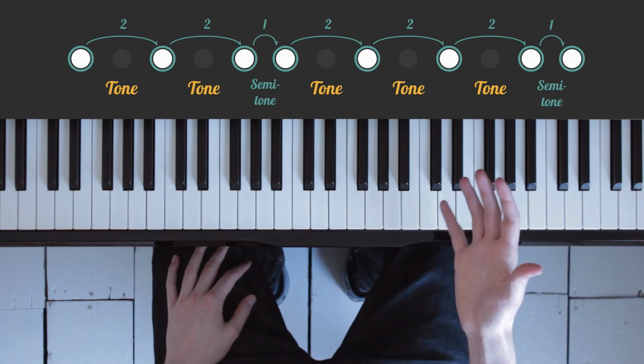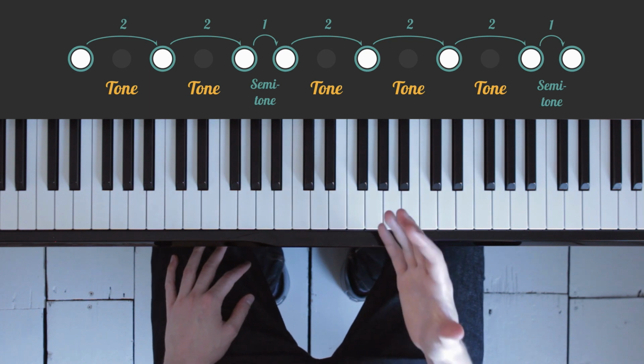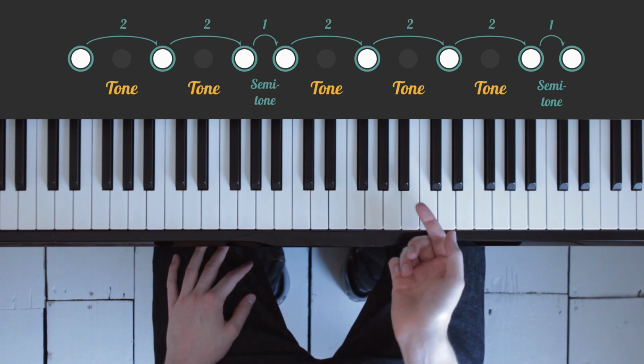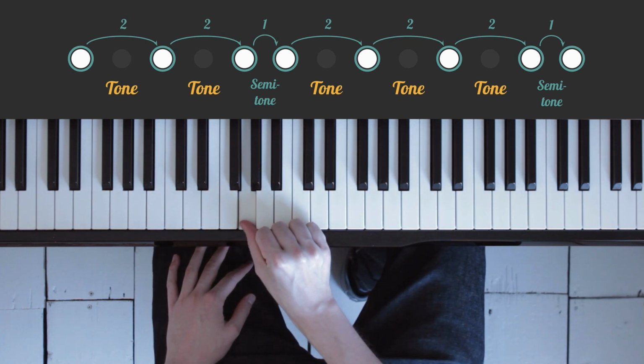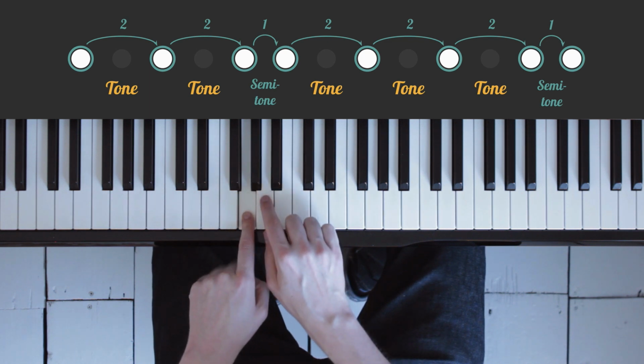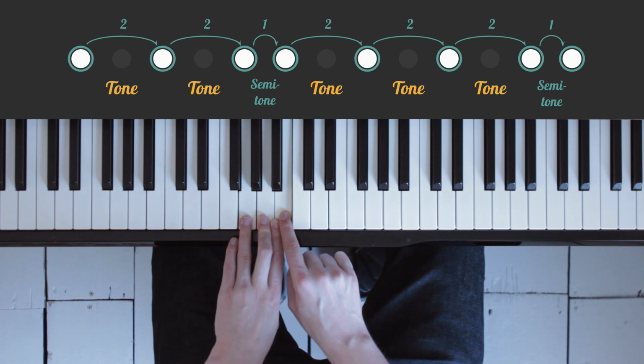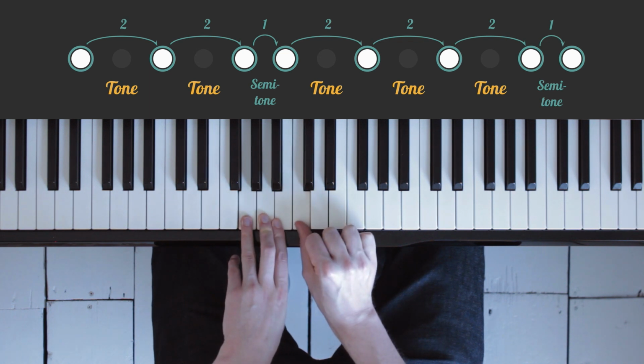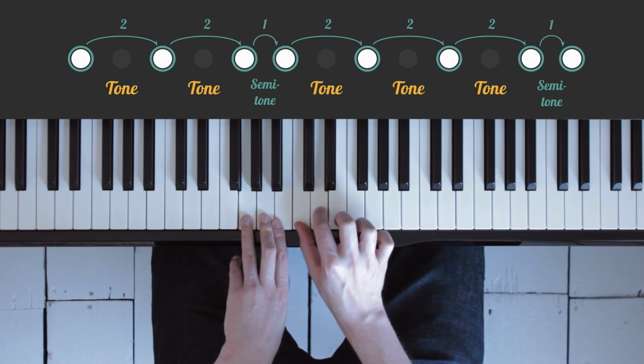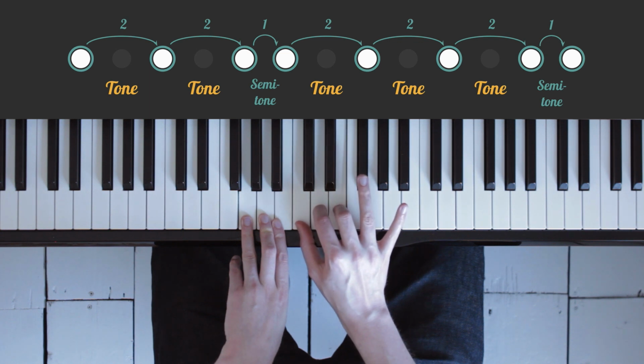Let's do two more scales, the two scales that we're going to work primarily in this course. Let's go to G, okay? So here's G, and let's do the same thing. So we skip past the first dot, go to the next, that's a tone. Skip past the next dot, go to the next, that's another tone. Then we have a semitone, then a tone, then a tone, and then a final tone.